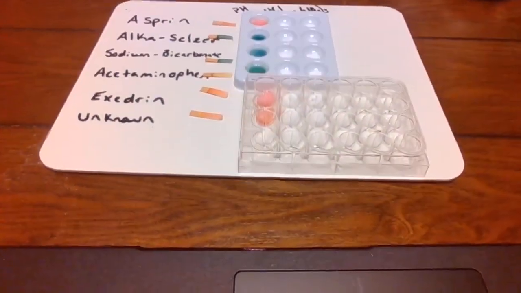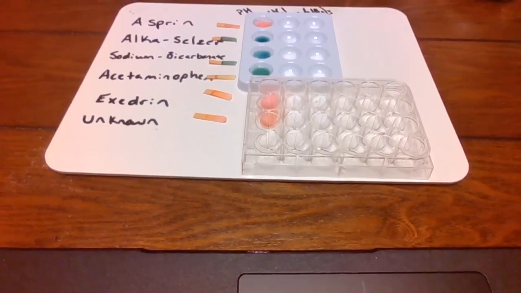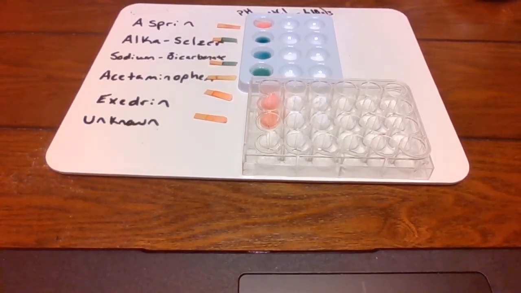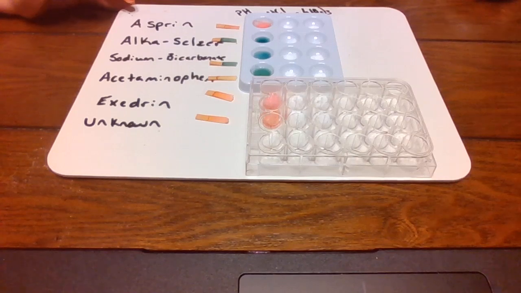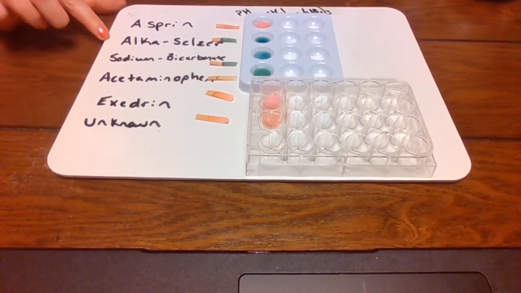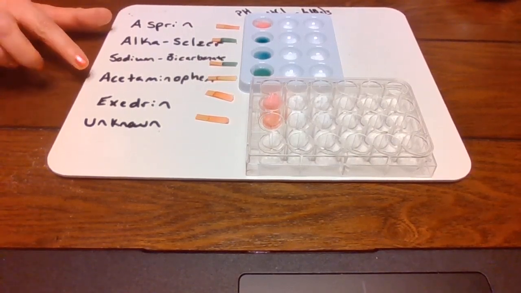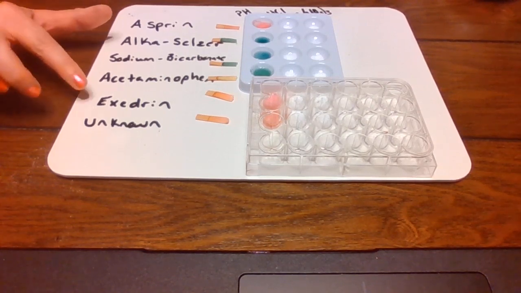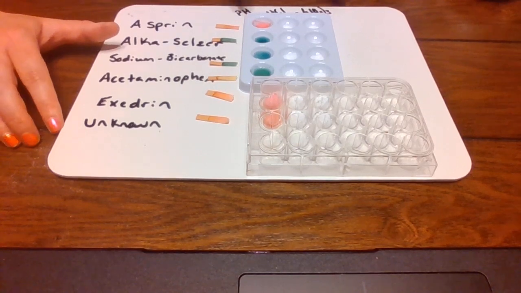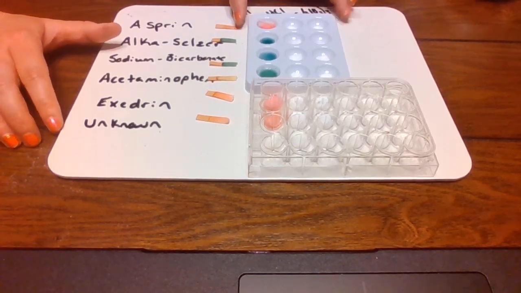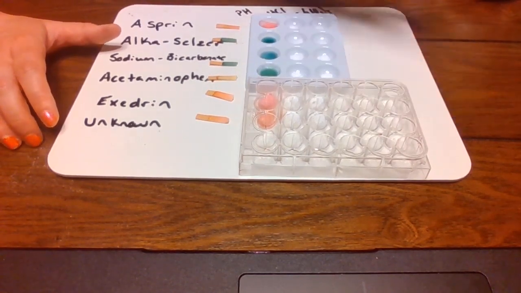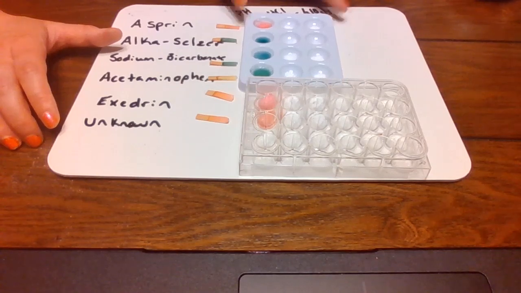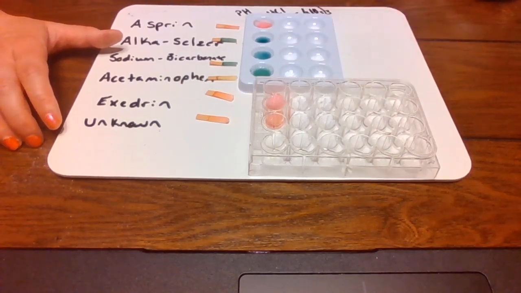So now I'm going to move our video down, and you can see right here is what I was talking about, our little dishes that we have made. We have aspirin, Alka-Seltzer, sodium bicarbonate, which is basically baking soda, but they put it in heartburn medication, acetaminophen, Excedrin, and then we have an unknown. So this unknown, you'll hopefully figure out by the end of it to answer your lab questions. That would be the goal, is to figure out the unknown.